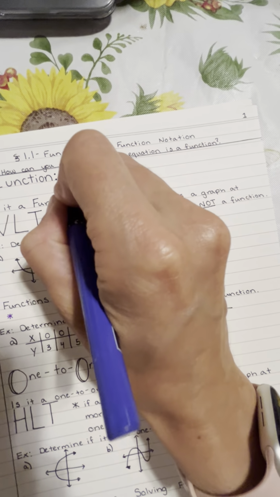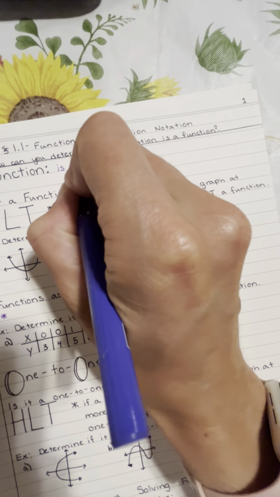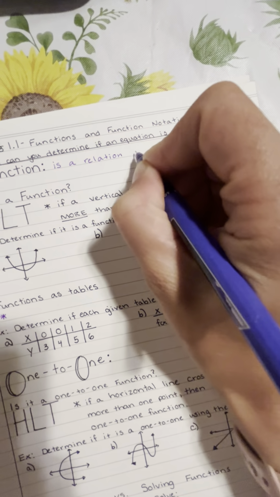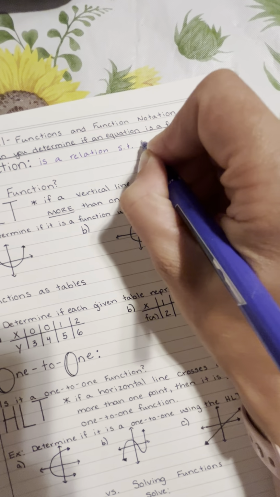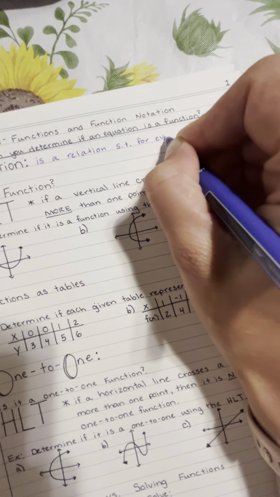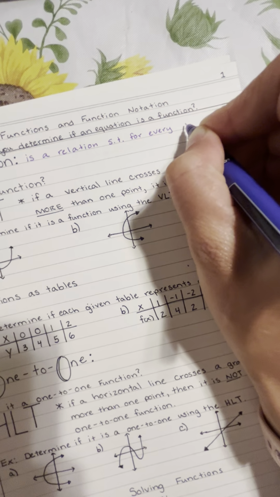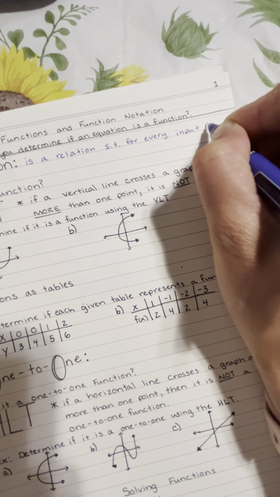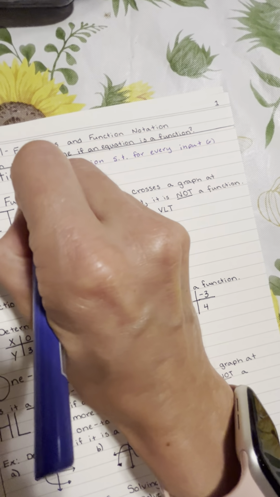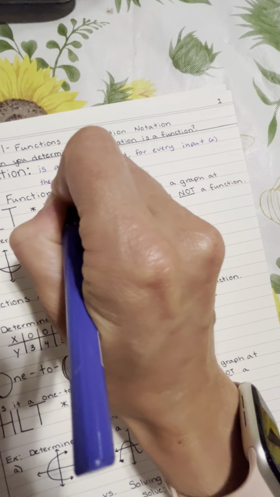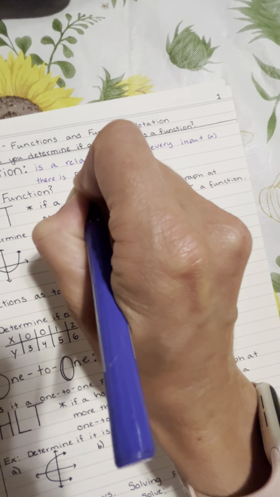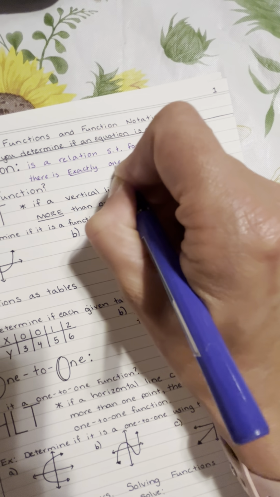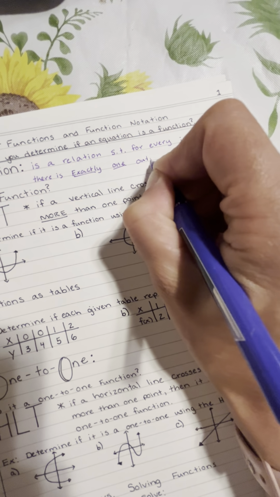A function is a relation such that for every x, or every input, there is exactly one output, which is y.